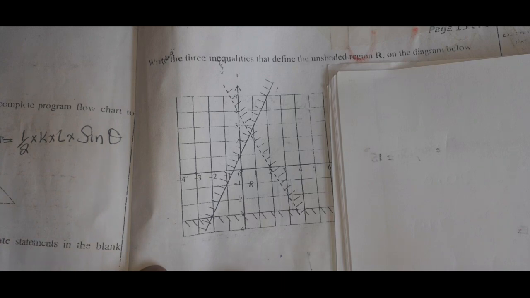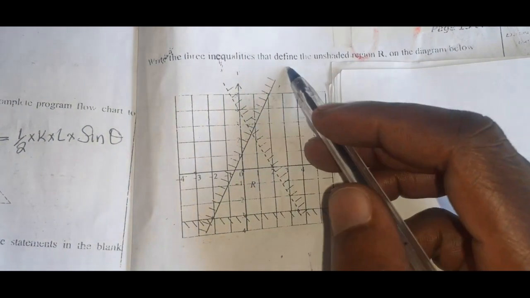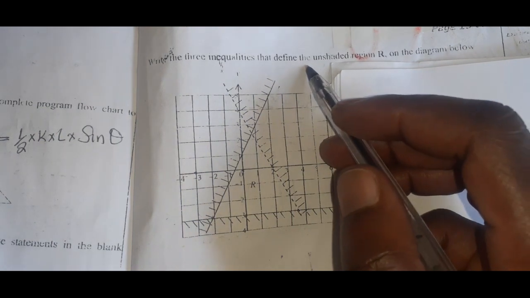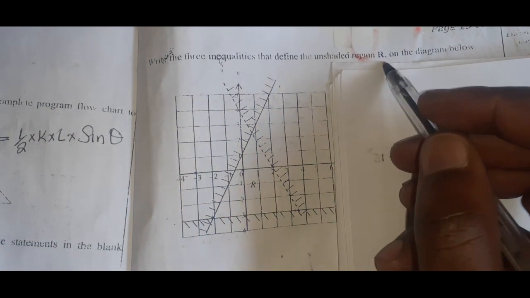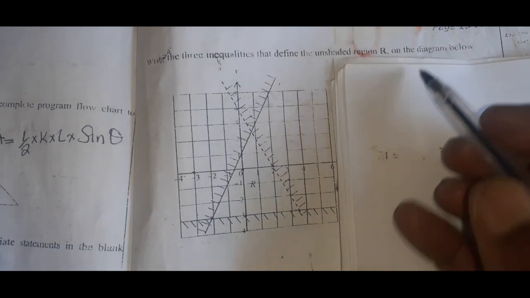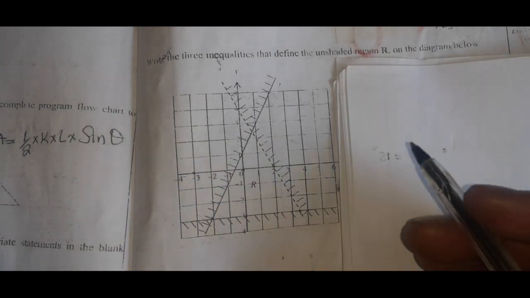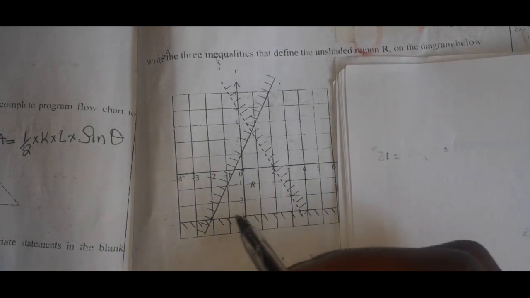Okay, so 21. Write the three inequalities that define the unshaded region R on the diagram below. So we are looking at these inequalities here. We can start with this one.